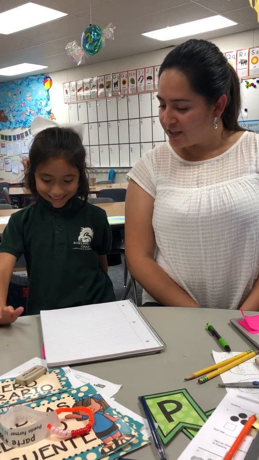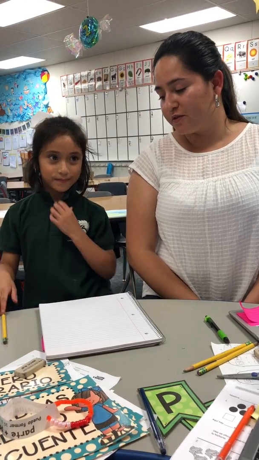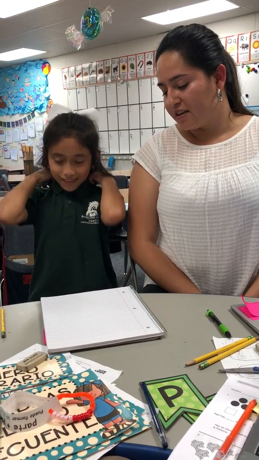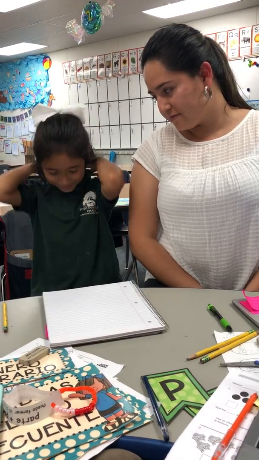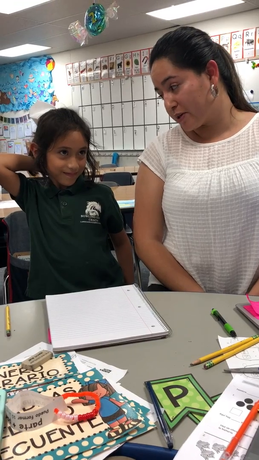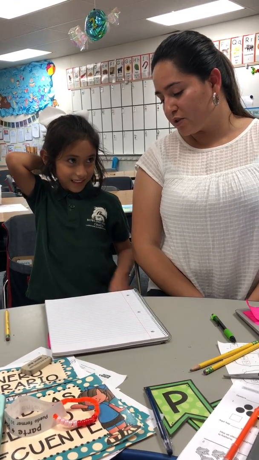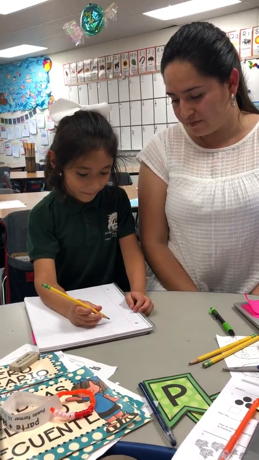Okay. So I want you to show me how you would solve the following problem. Let's say Isabela has 2 lollipops and Miss Orozco gives Isabela 3 lollipops. How do you solve that problem? Can you show your work on a piece of paper? Mm-hmm.